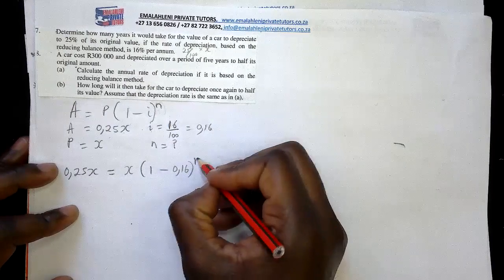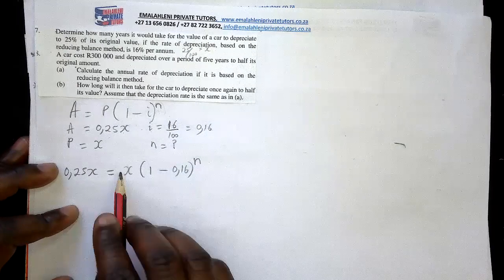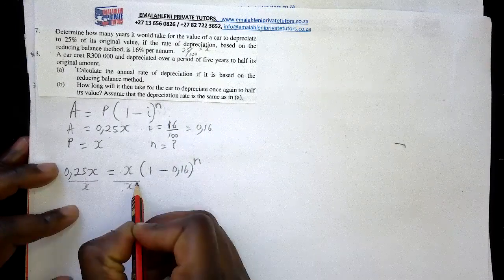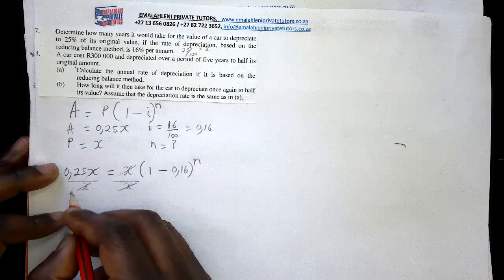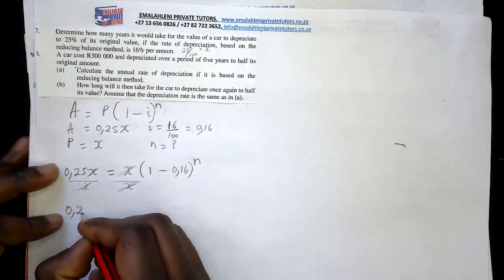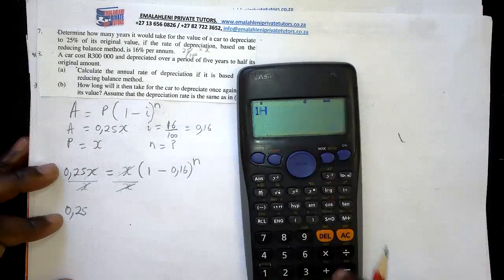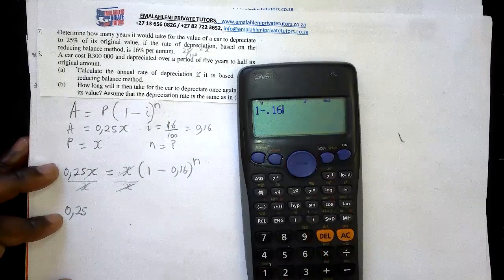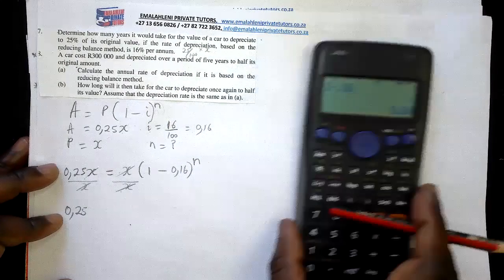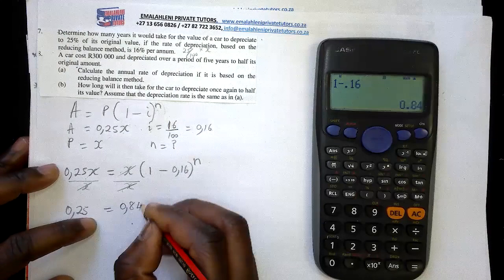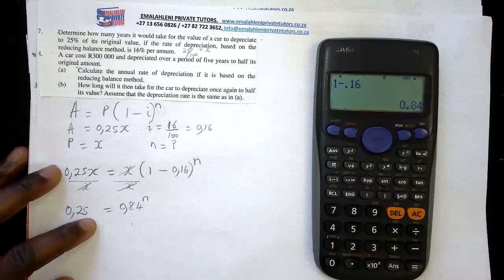Our N. Now, how do we remove the X here? Remember, we divide by X, then we cancel that. Then we are left with what? 0.25. Now 0.25, we're going to say 1 minus 0.16. What do we get? We get 0.84. So this is going to be 0.84 to the power of N. Can you see that? How beautiful it is.